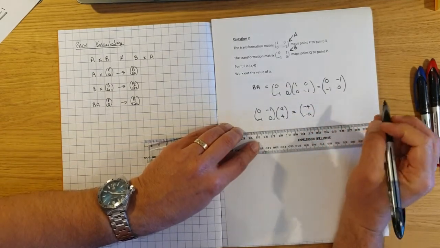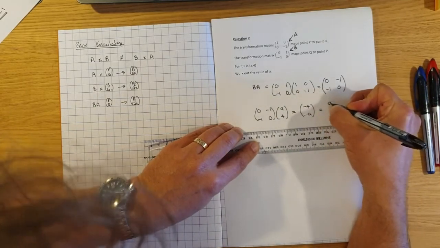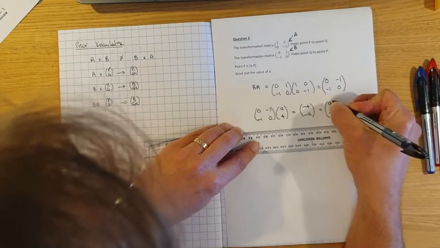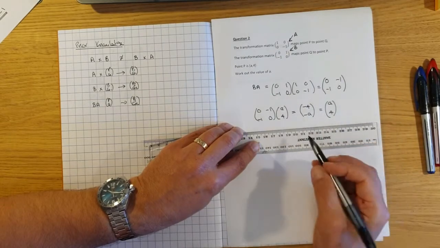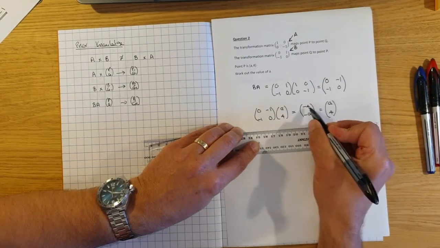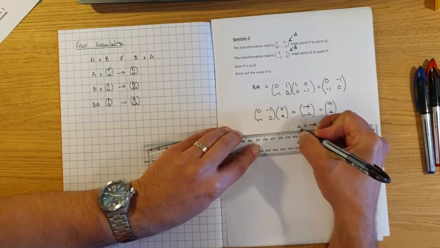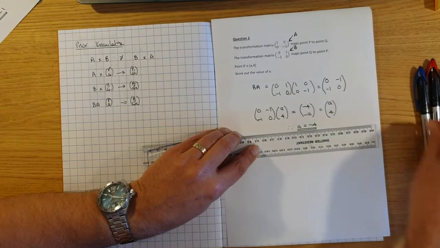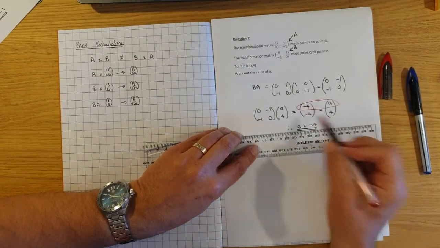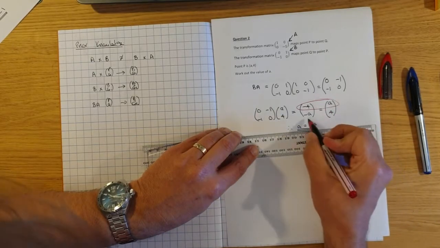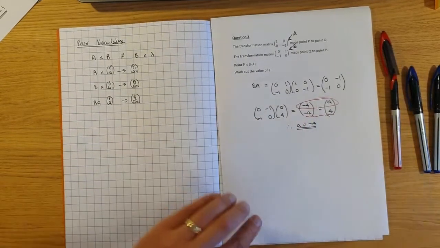So I've got minus 4, but I'm told it goes back to point P, back to where it started, which is (A, 4). And I can see from this that A is equal to minus 4. That's just by equating the top numbers. A is minus 4. Equally, I could argue that you get the same answer from down here, so you can see the answer in two different places.